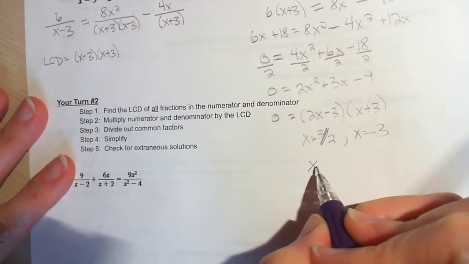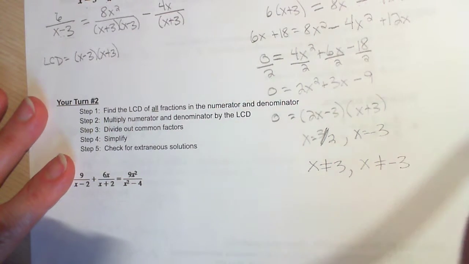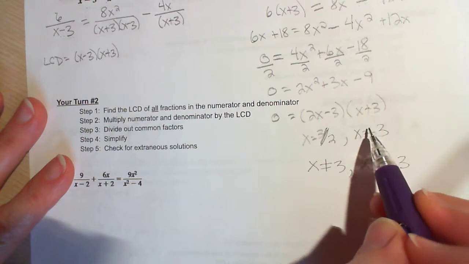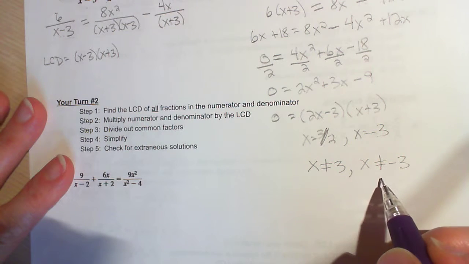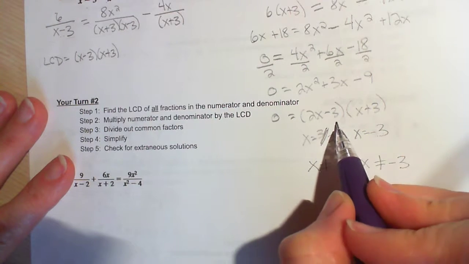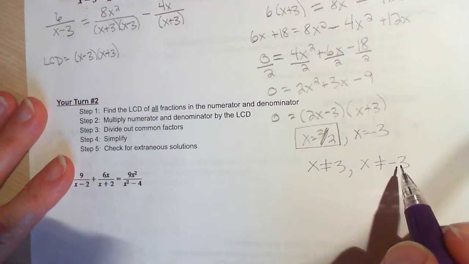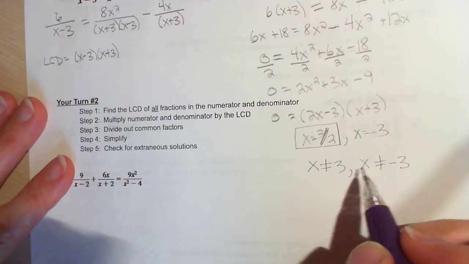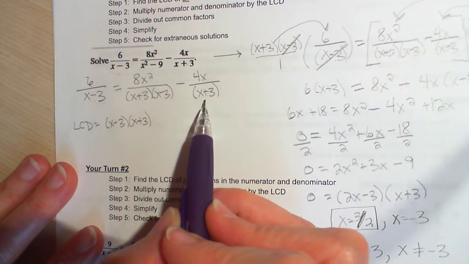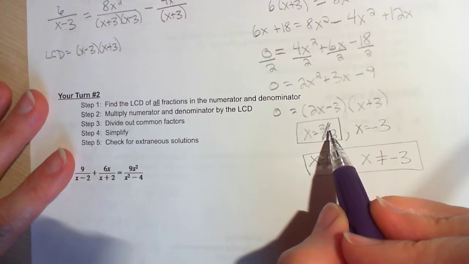So if I go down here and say x cannot equal 3 and x cannot equal negative 3, and then I look, well, I cannot have the solution x equals negative 3 because I just said that's an excluded term. So this is my extraneous solution. The only correct solution is 3 over 2. And I knew that even before I plugged it in, because if x equals negative 3, it would make my denominator right here 0. So these are excluded terms, and this is my answer.